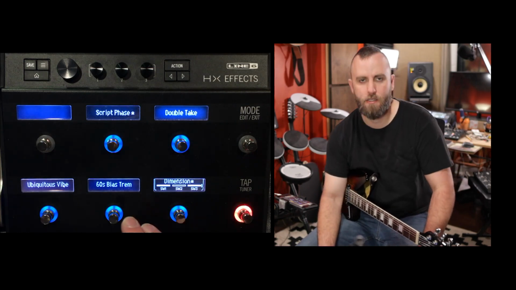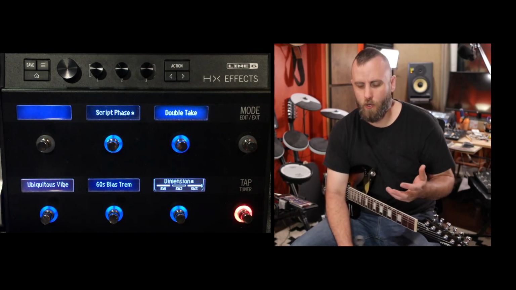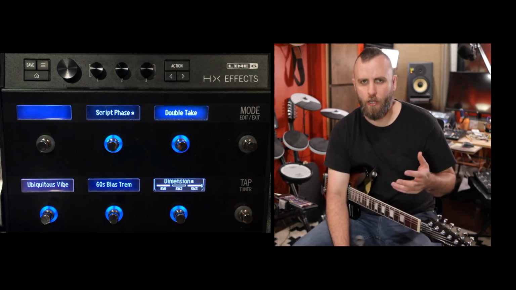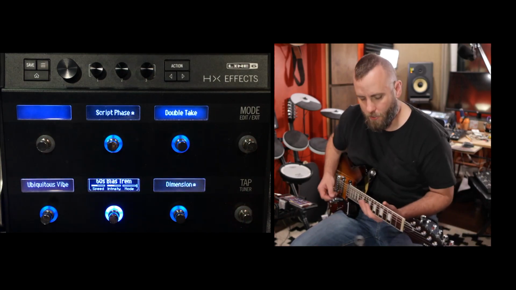And then the last one is a 60s Bias Tremolo. So there's a few different tremolos that we could work with, but the Bias Trem has a little bit of a modulation effect to it. So let's check that one out. Here it is with the clean sound.